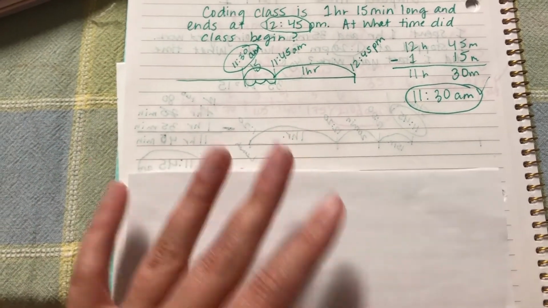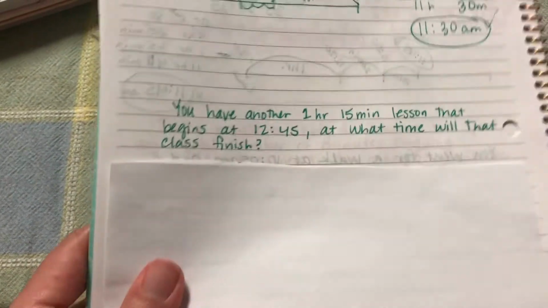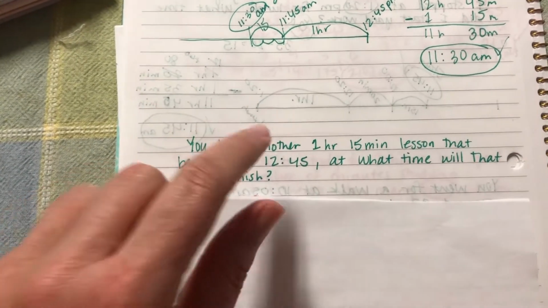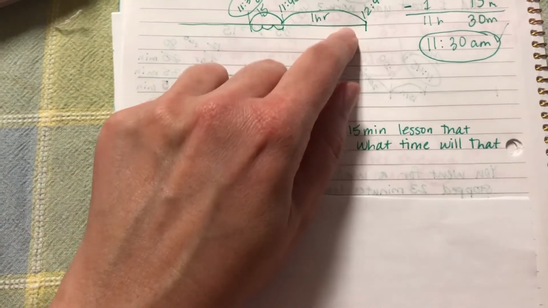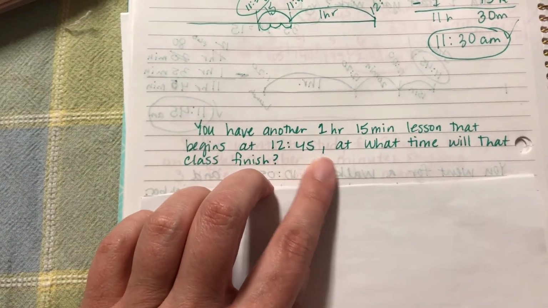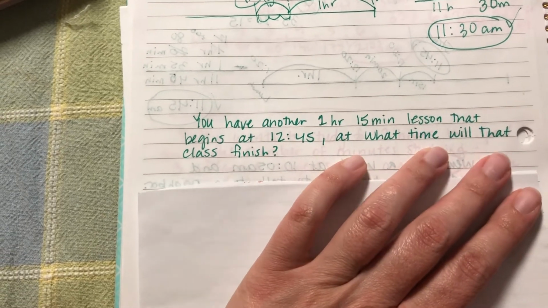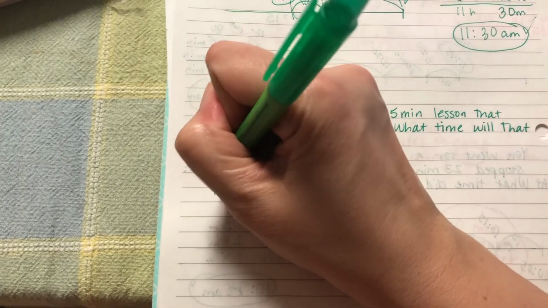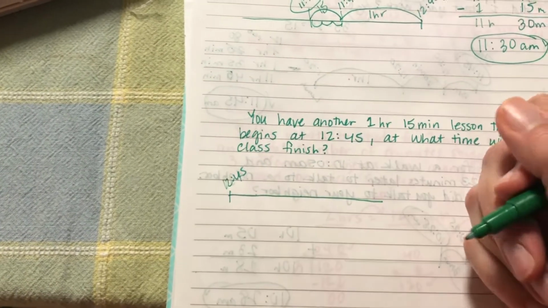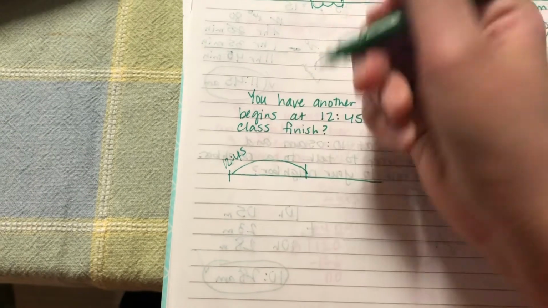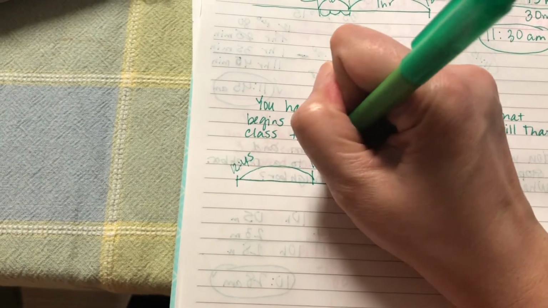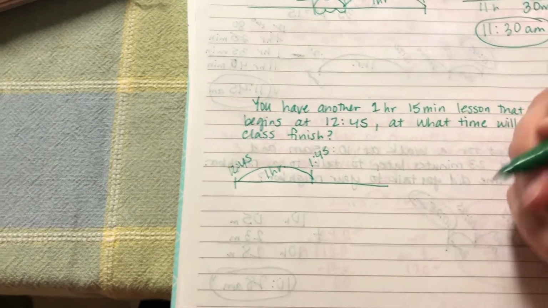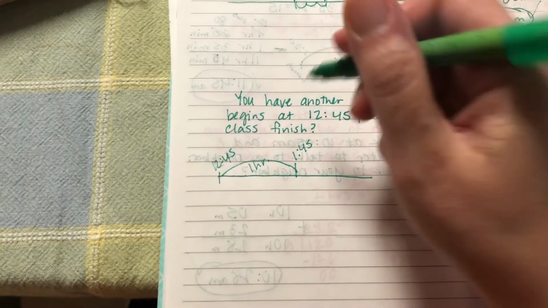Let's say we started another class, another lesson, maybe piano or whatever, and it was another hour and 15-minute lesson, and it began directly after this one finished. So 12:45. At what time will that class finish? Okay, so this time I'm going to start at 12:45, and then we're going to jump an hour. So that would mean 1:45, 1 hour. And then we have that 15 more minutes.